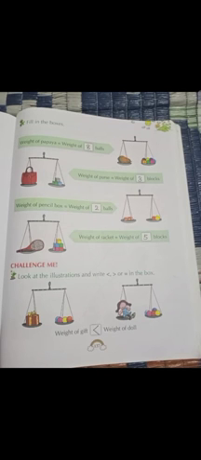You see page number 137. This one is, fill in the boxes. Weight of papaya equal to weight of 8 balls. Please count the balls here. 1, 2, 3, 4, 5, 6, 7, 8. There are 8 balls in the beam balance. Please see the beam balance. So, weight of papaya equal to weight of 8 balls. It is equal.